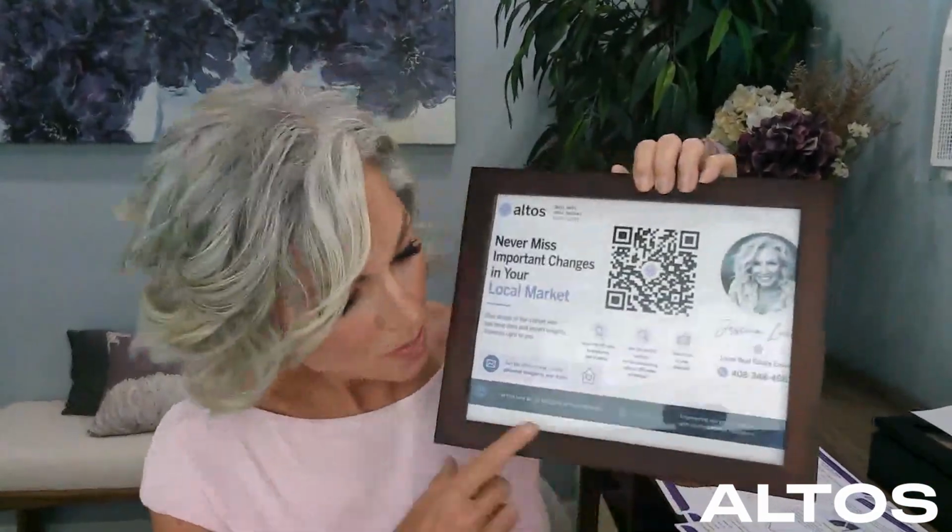Right? So you can put it in a frame like this. You can put it in a plastic frame. But oftentimes I do training and I tell you, hey, go get the QR code. So I wanted to create something that you could visually see and see how it would work in your business. And I'm hoping that this is super helpful. Okay. So that's one thing.